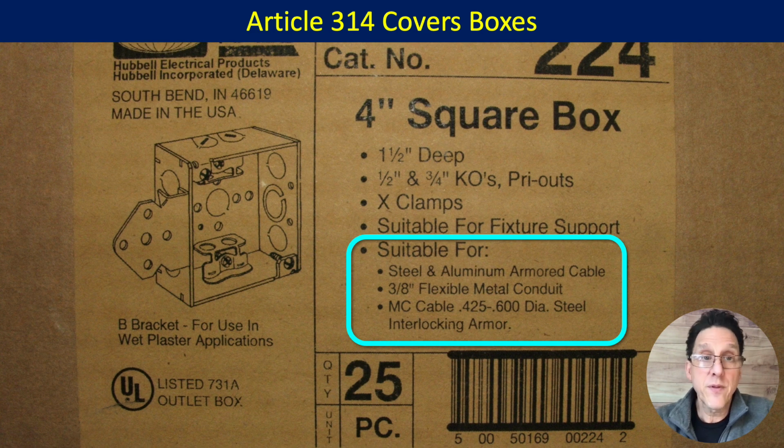It's also suitable for 3/8 flexible metal conduit, but not half-inch, apparently, only 3/8. And MC cable. Steel MC cable, but apparently not aluminum MC cable. Okay, pretty specific, right? That's this particular clamp in this particular box. You might have a clamp that's similar, and maybe that one does allow aluminum MC, for example.